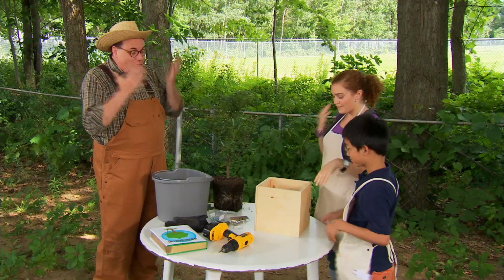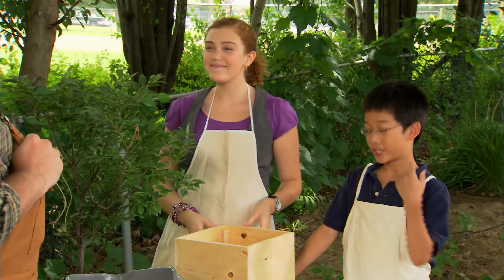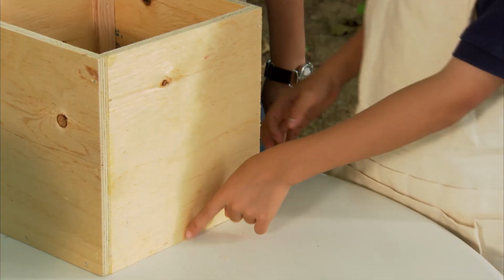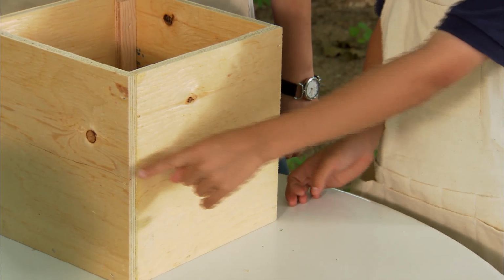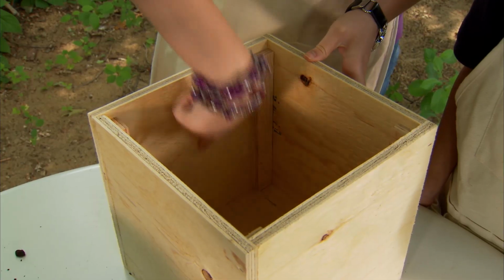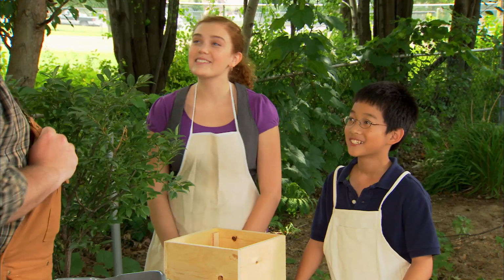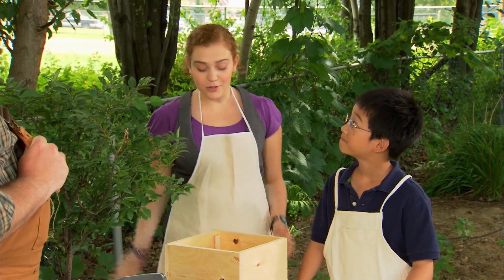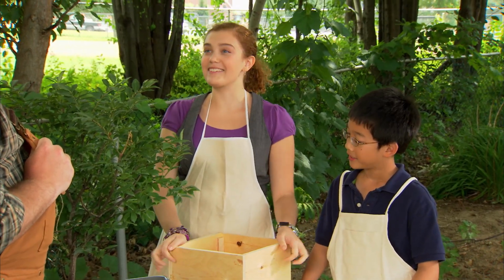Wow, kids, this is totally cubaceous. It's gonna be really strong now. Yeah, and it has to be strong because we're gonna be putting soil inside. You see, each face is 1/4 of a meter long and 1/4 of a meter wide. Exactly, and the depth is also 1/4 of a meter. Now, all we have to do is put the soil in, and then we can plant your tree. Well, shall we get started? Sure, let's go.